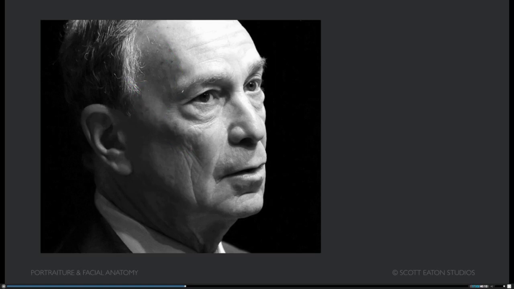Okay, but that's not what we're looking at this for. We're looking at this for the fat pads, right? And in this particular instance, this guy is showing a lot of this lateral fat pad, but very little of the other two, right?